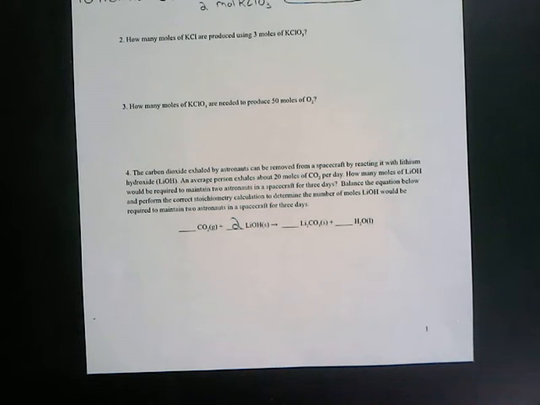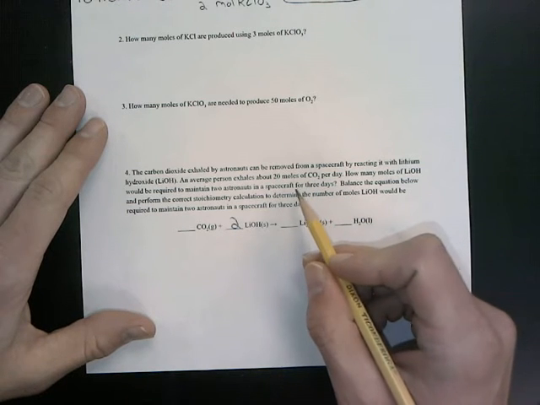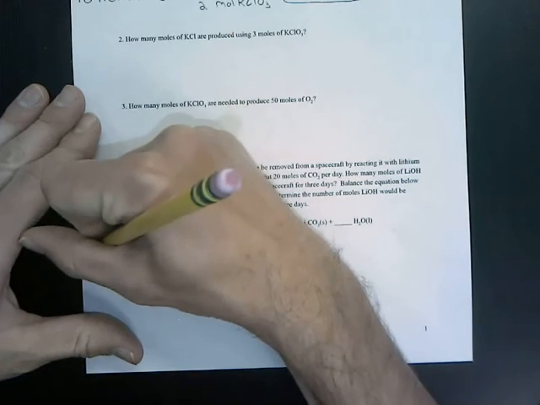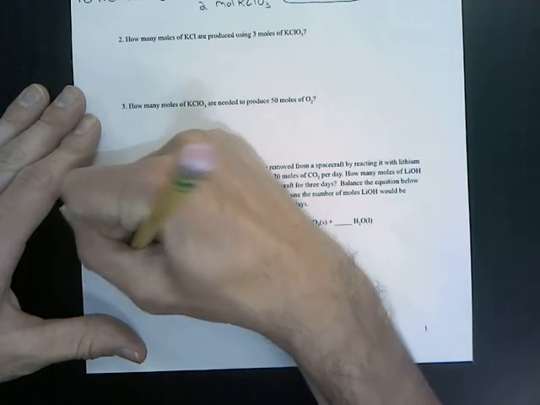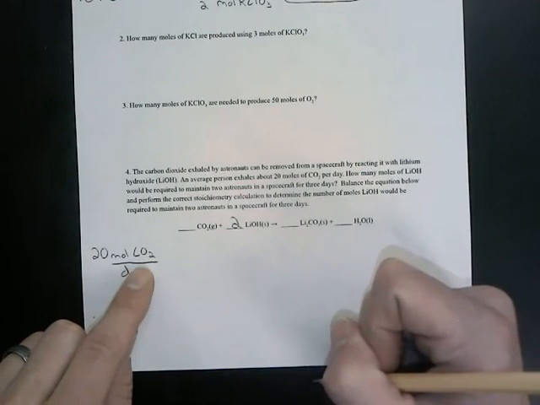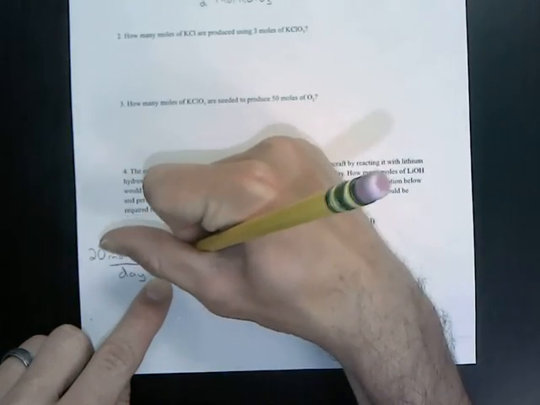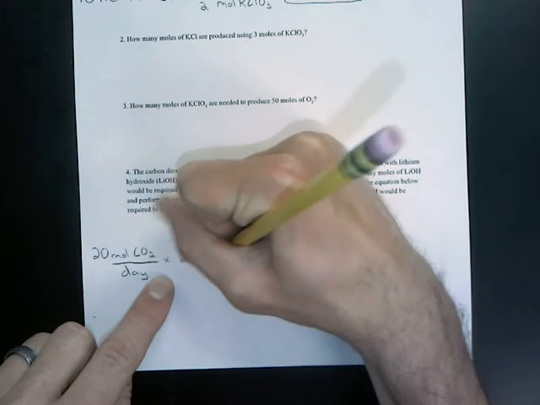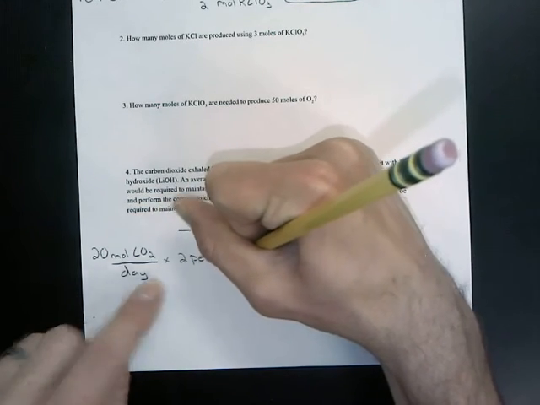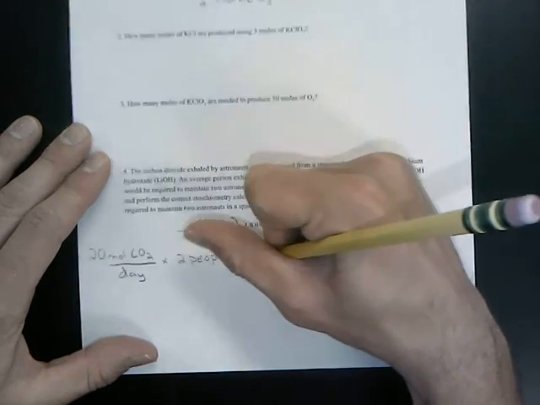Now, here's the reason I wanted to show you this particular problem. Number one, I want to show you this. Each person is going to exhale 20 moles of CO2 per day. So I'm going to write this down as 20 moles CO2, and then below here I'm going to write down per day. Well, that is per person. We have 2 people, so we multiply this by 2 people. And these 2 people are up here for a total of 3 days. Okay?